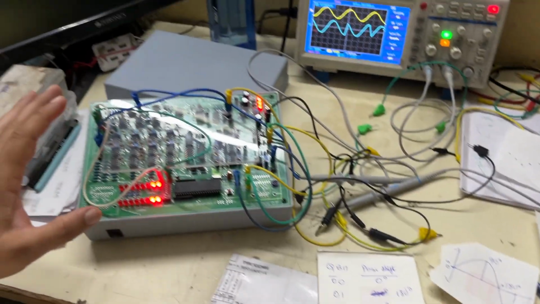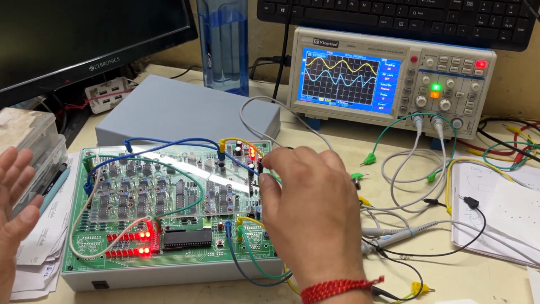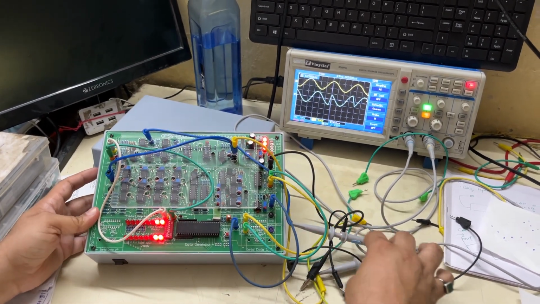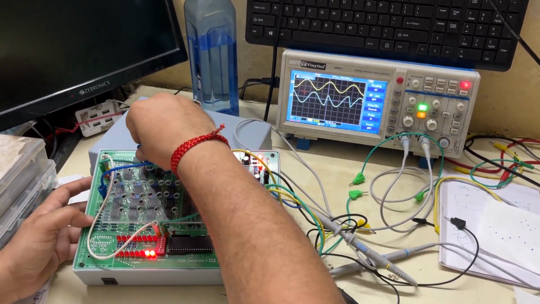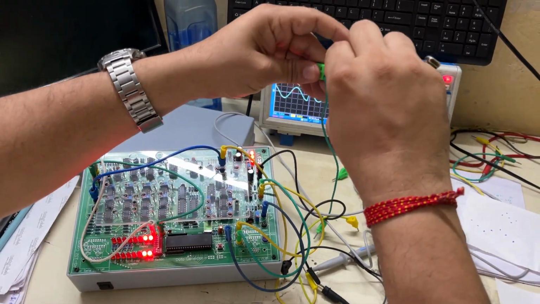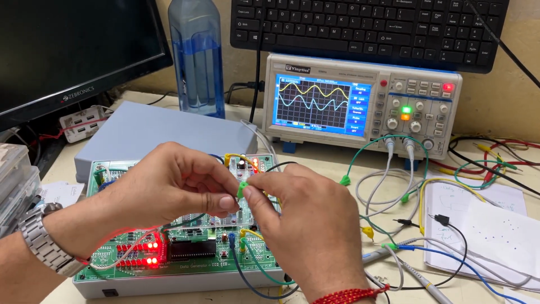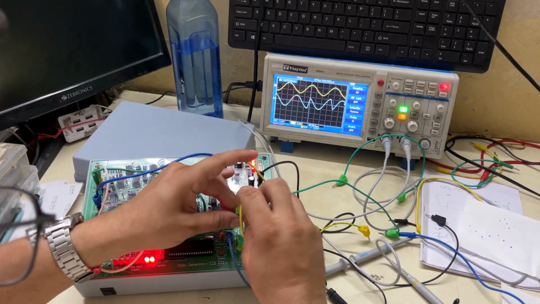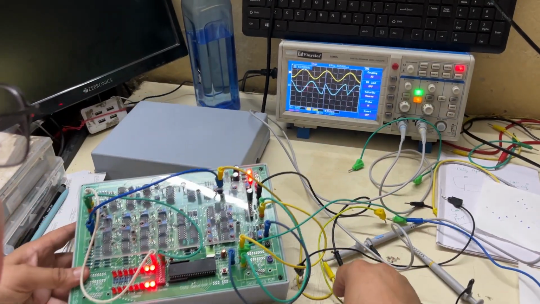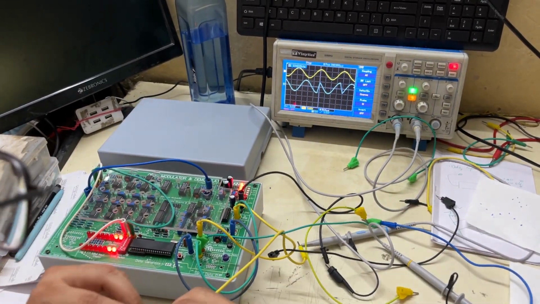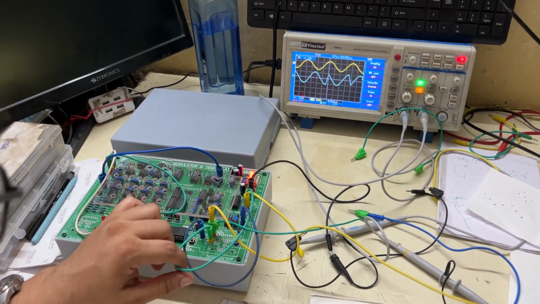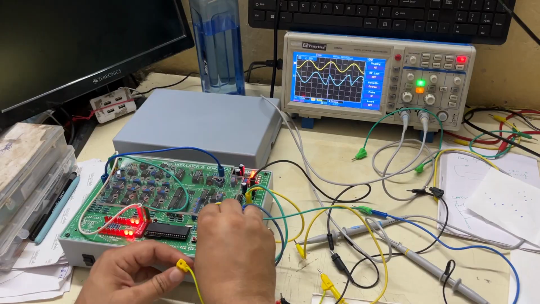So this is our QPSK modulation. Now for the demodulation, this is actually the modulation part, and for the demodulator you can simply use this, and you can use a double wire on this point. And let us go for the second probe output. You can use one more double probe here and here and this.